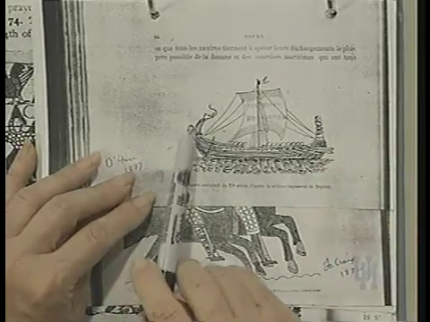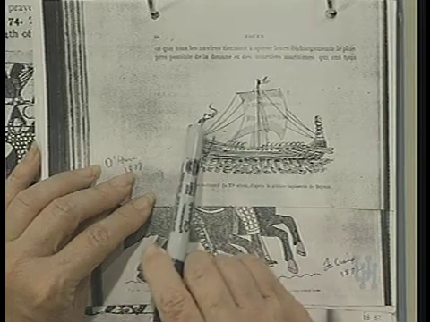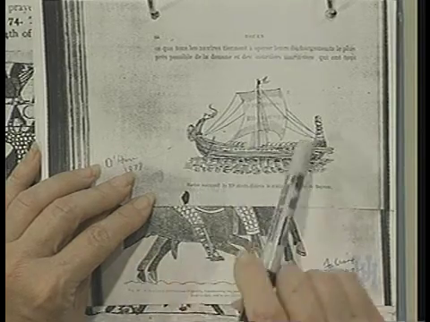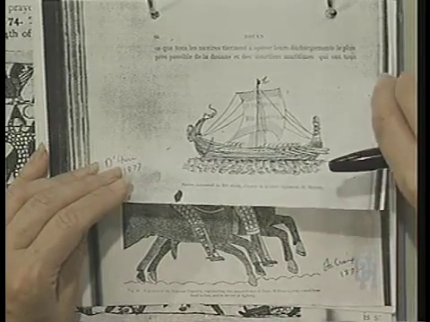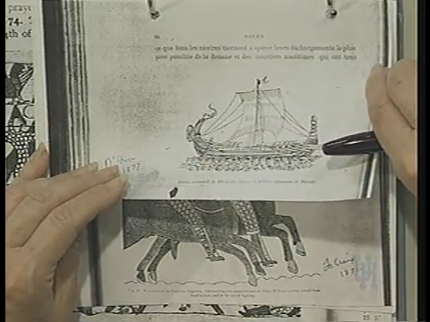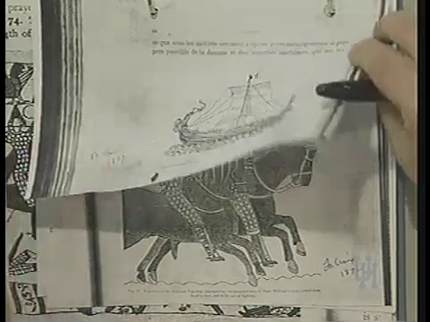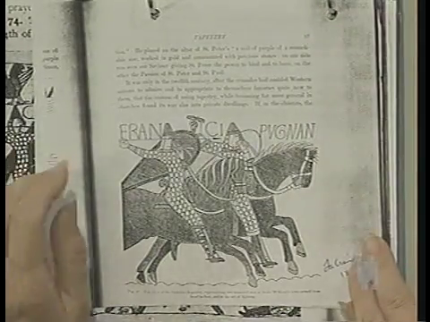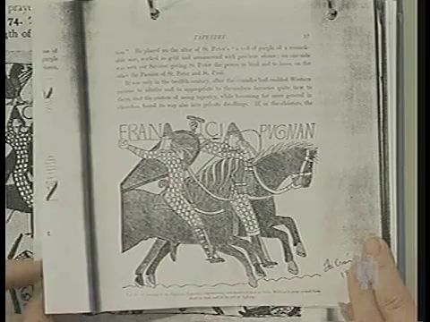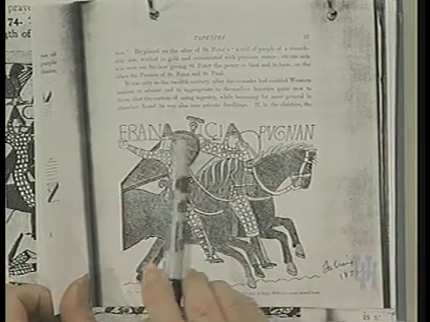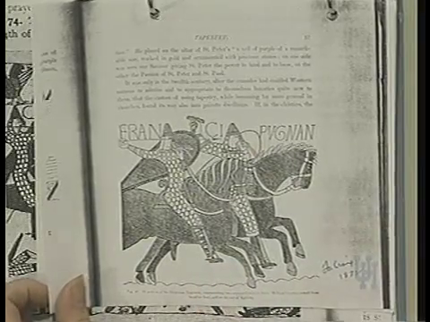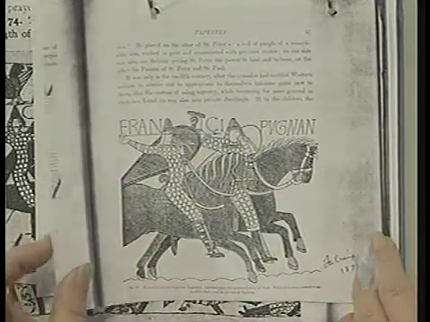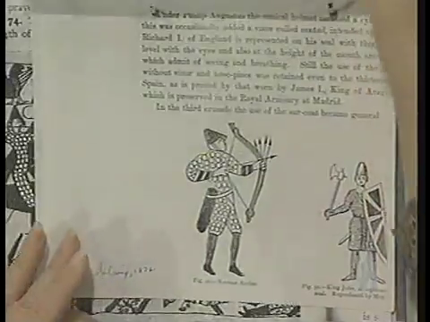And notice how Viking it is. Look at the little dragon head on the prow to guard against the spirits. And so you wonder how Christian the Normans were. Here are the Normans fighting, and they're called the Franki. Notice that in the Bayeux Tapestry, the Franki are fighting. And the Normans are called the Franki because, I don't know why, because they're Franks.